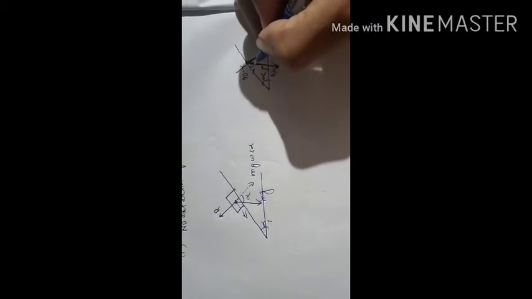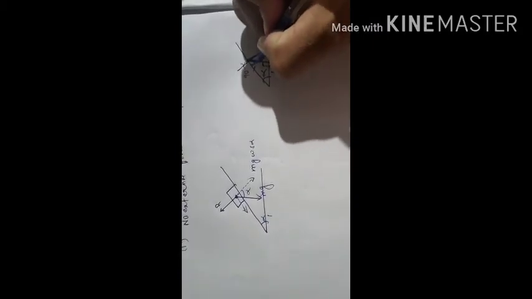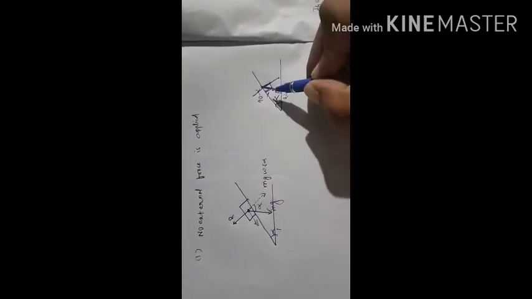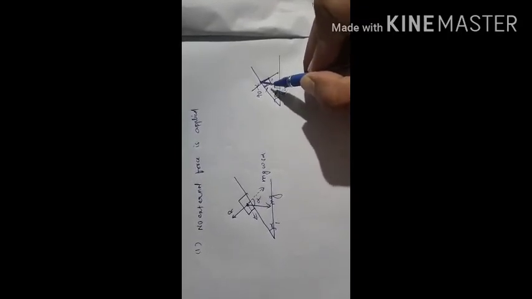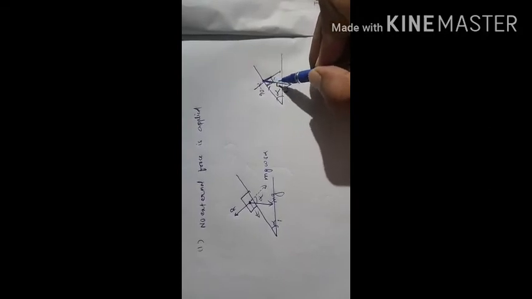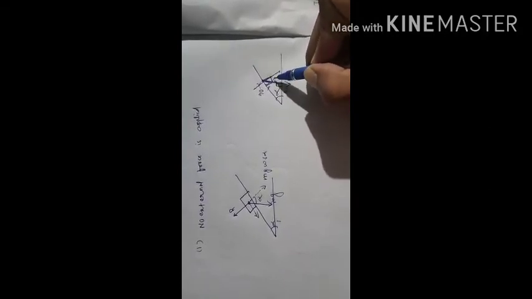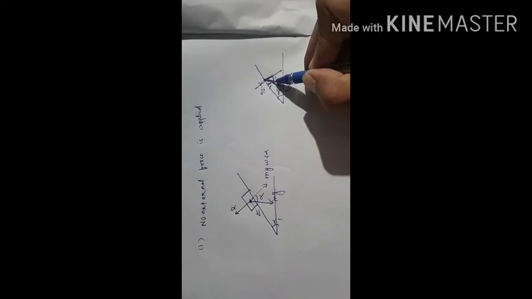Let me draw it here. This has to be 90 degrees, no? If this is 90 degrees, then this has to be alpha, so that this becomes 90 minus alpha. Understood? So therefore we got this as alpha. I hope you got it.